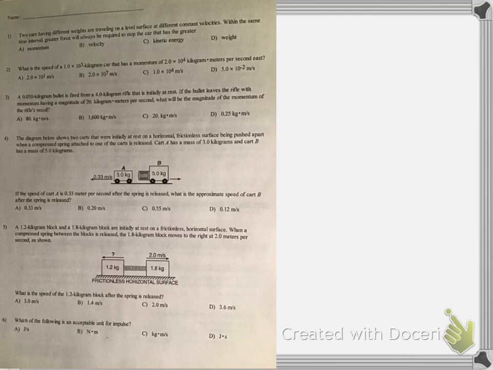So the first question: two cars have different weights. That means they have different masses. Change the color to red. So different masses, traveling on a level surface at different constant velocities. So the two cars have different momentums.